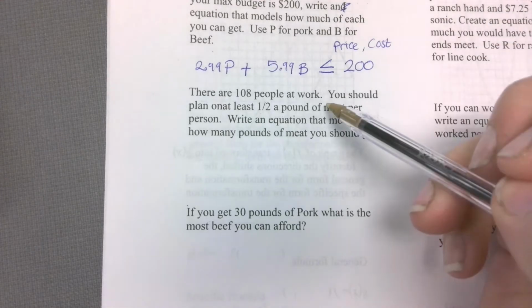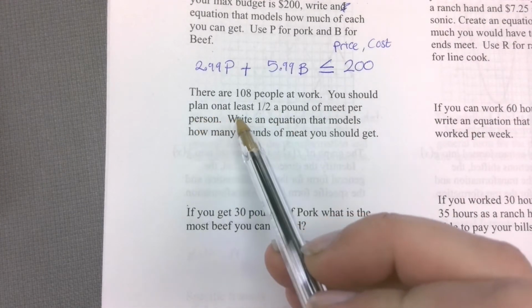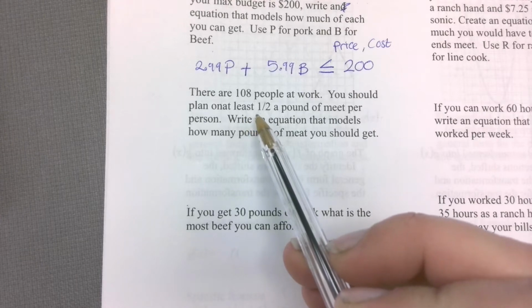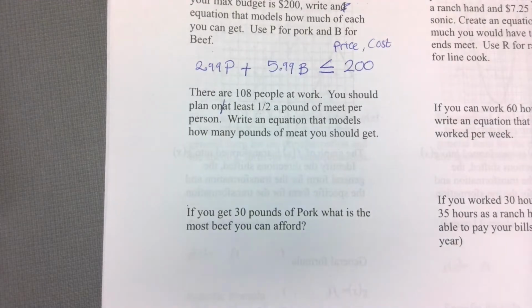Okay. 108 people at work. Isaiah, next sentence. You should plan on at least half a pound of meat per person. Let me just fix that in mine. Go ahead, Michael.